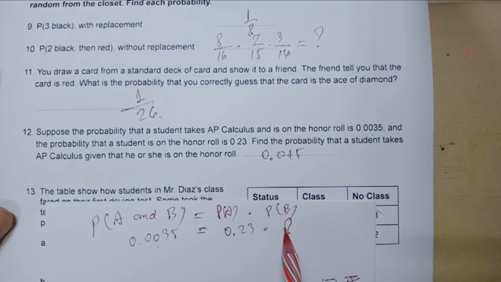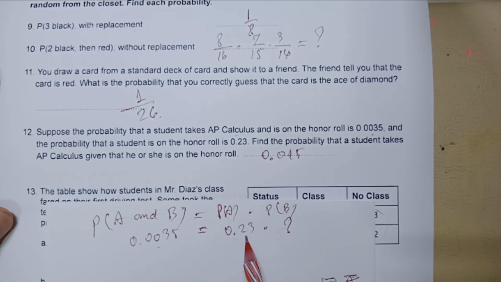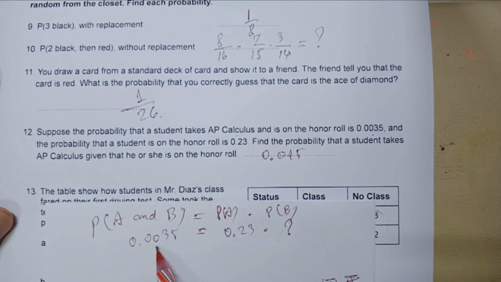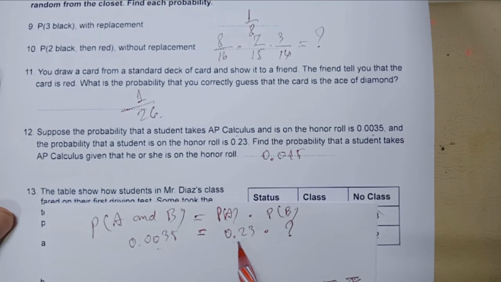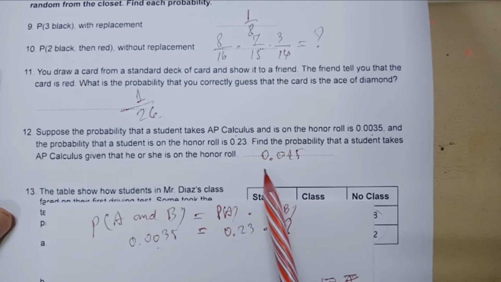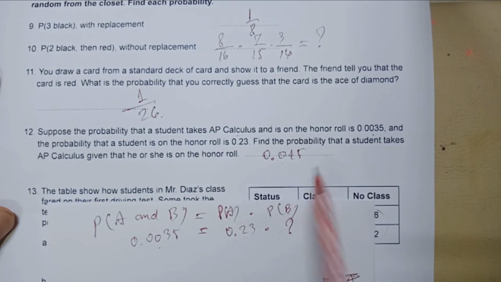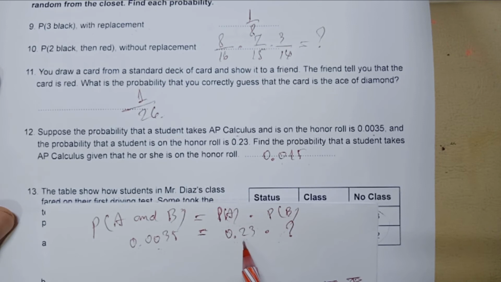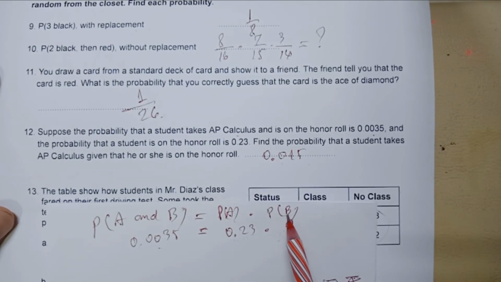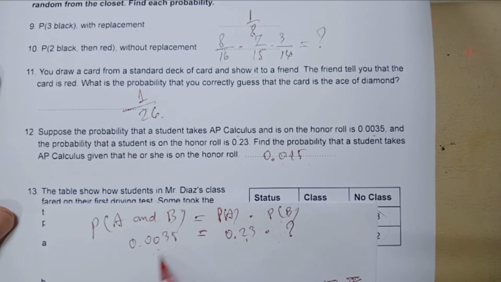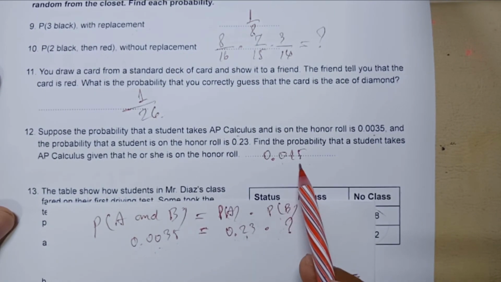when you solve this equation, when you transpose this one to this side, you have 0.0035 divided by 0.23. You will have your answer, about 0.015. I hope you follow. Let me repeat. This is the form of the equation. To get the missing probability of event A, you simply transpose this number to this side. So you will have 0.0035 divided by 0.23. You have this answer.